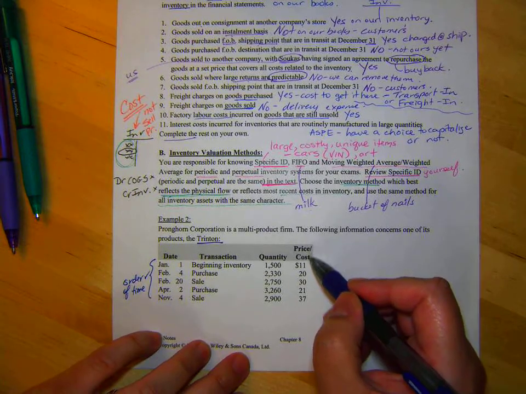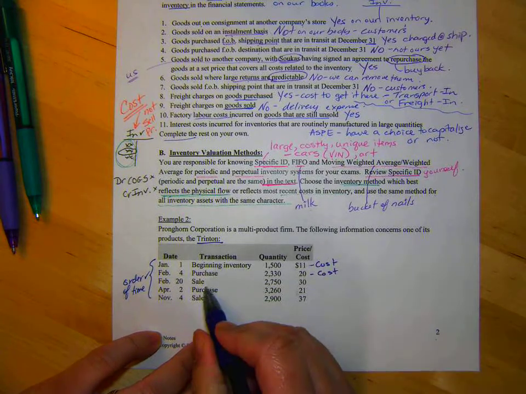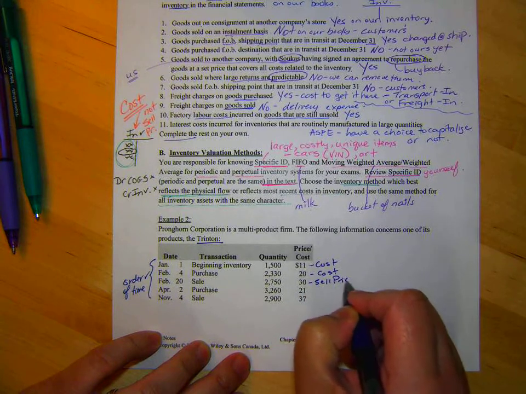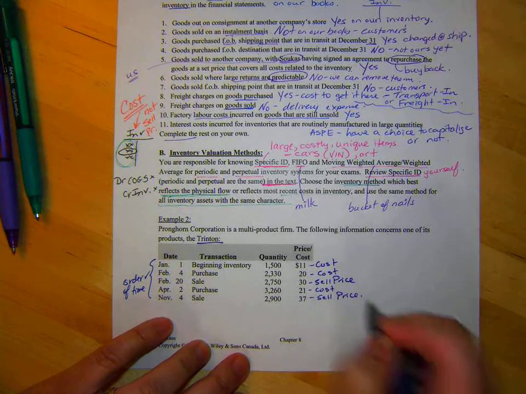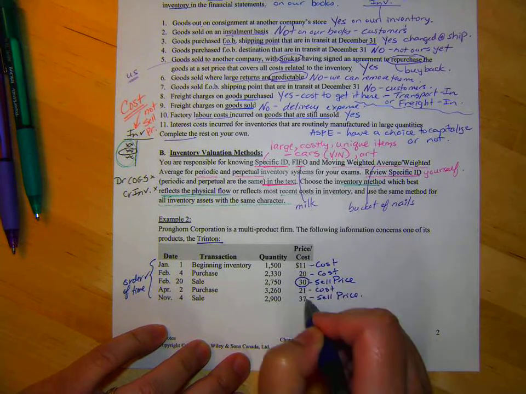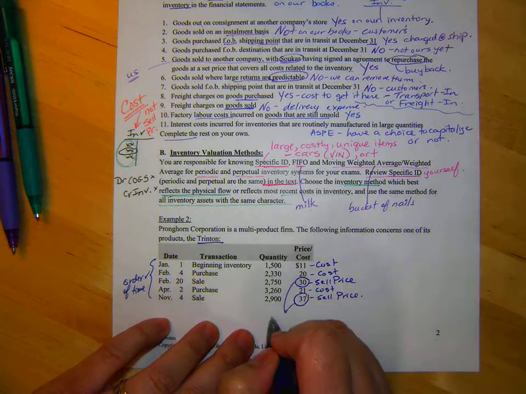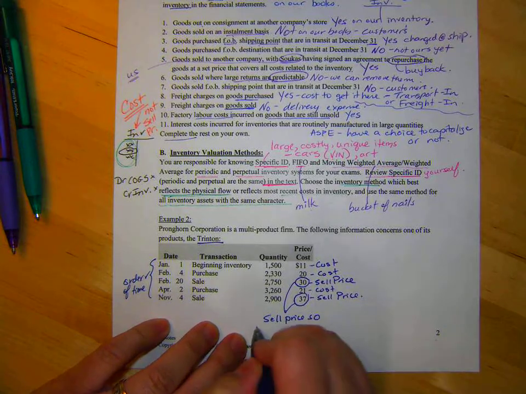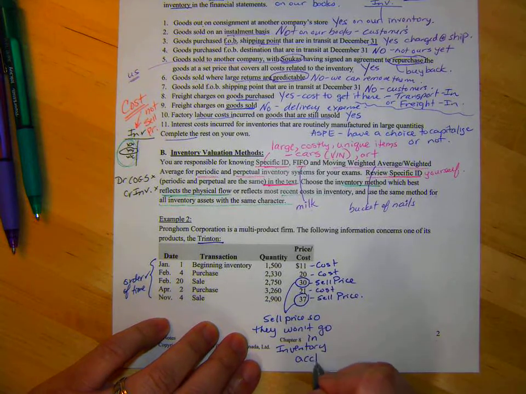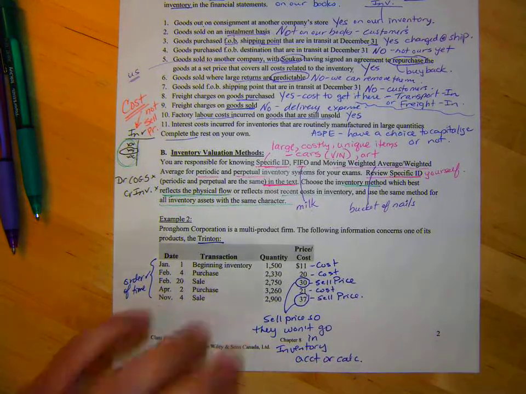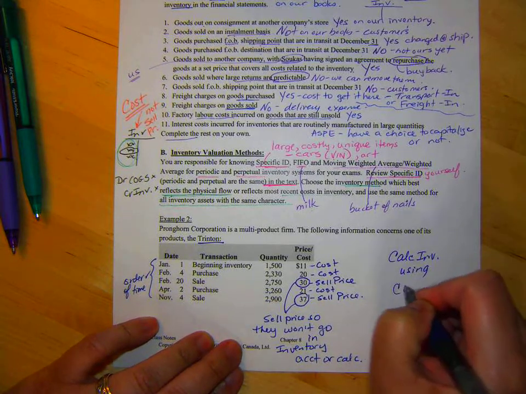So you notice here it's got price and cost. Beginning inventory, this is at cost. When we purchase it, that's cost. But sale is the selling price. Again, a purchase will be at cost, and sale will be at selling price. So these two are selling price, so they won't go in the inventory account or calculation. So be careful with that. You use all the cost. You calculate inventory using cost.